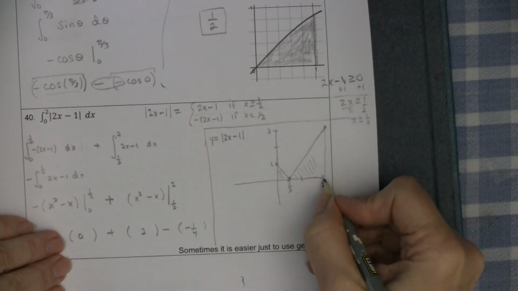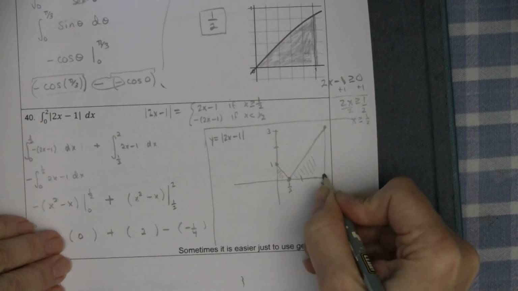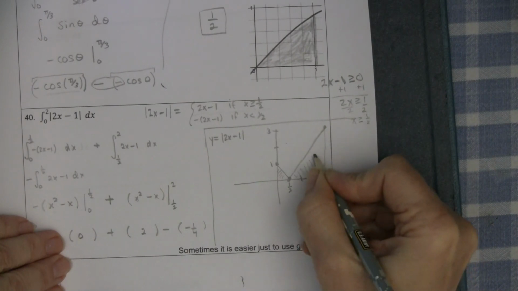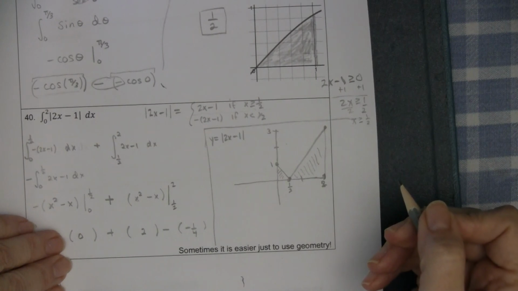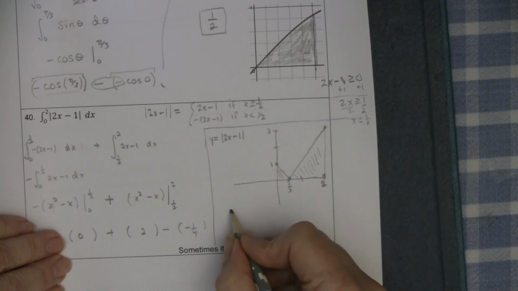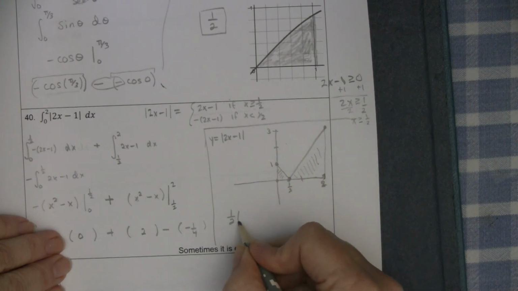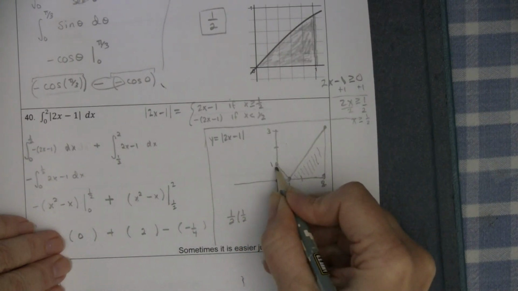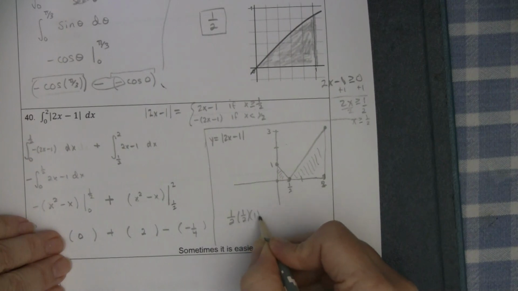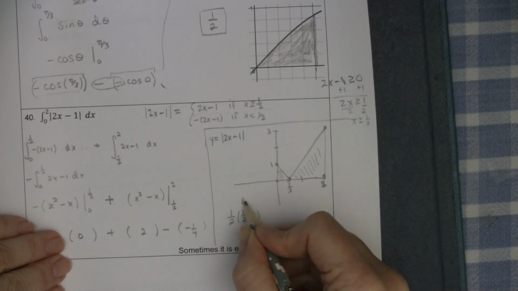Okay, so now I'm trying to find the area trapped by the curve, which I know is a straight line. That's down there at 2. And so I can find the area of those two triangles. So I have half, and then the base of this triangle is half, times 1, so half base times height, right? This is the base, and that's the height.